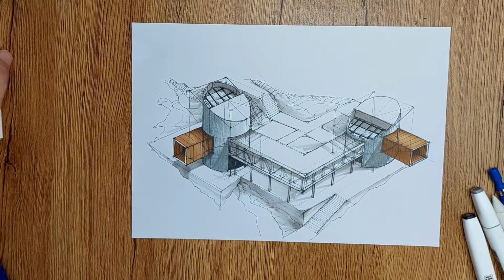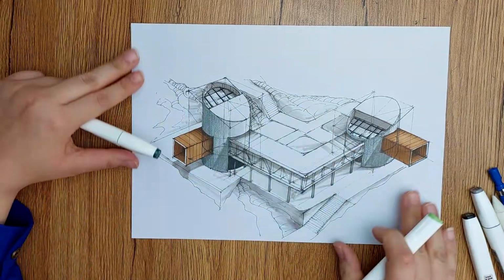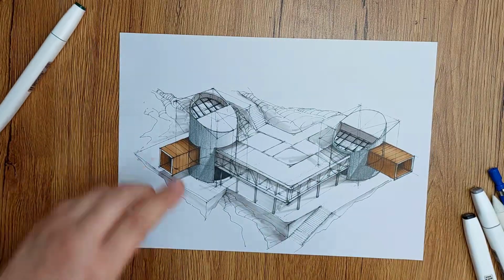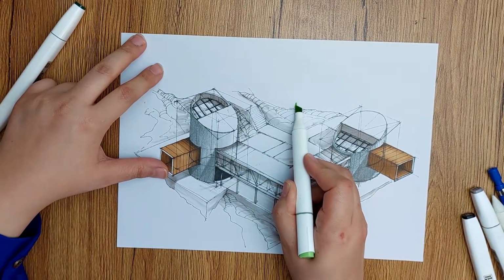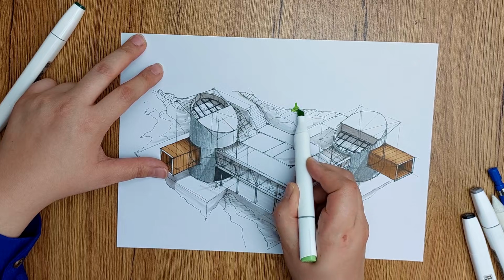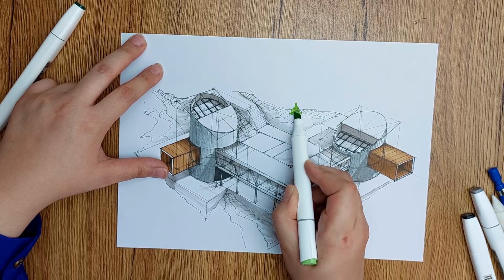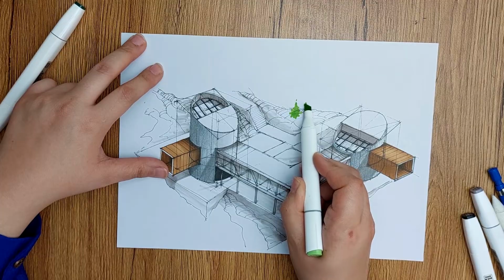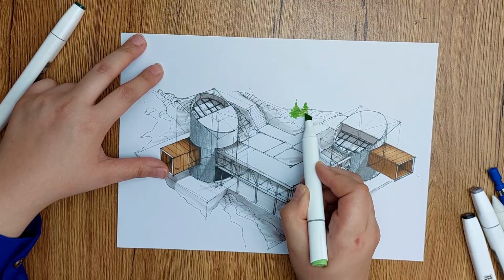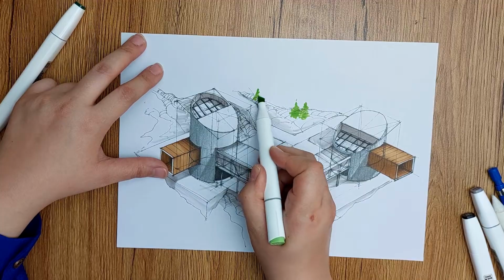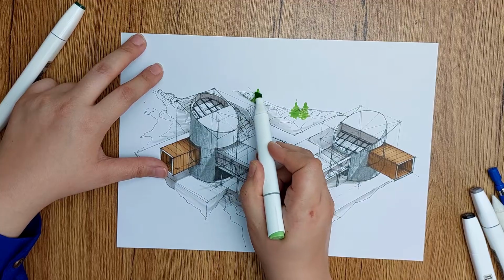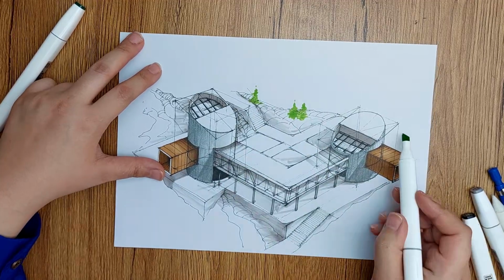so with the lighter green, I start from the tip of the pyramid shape trees. I come down, I just draw some stains resemble the trees to just show the environment.